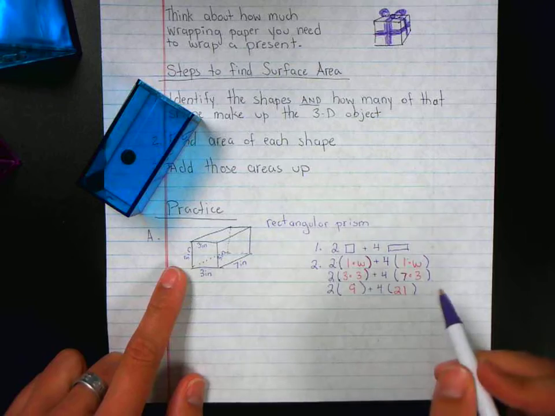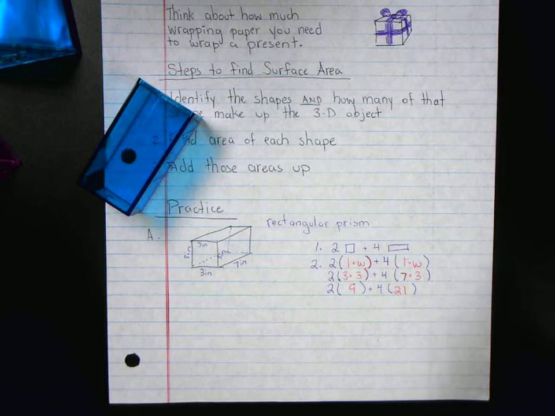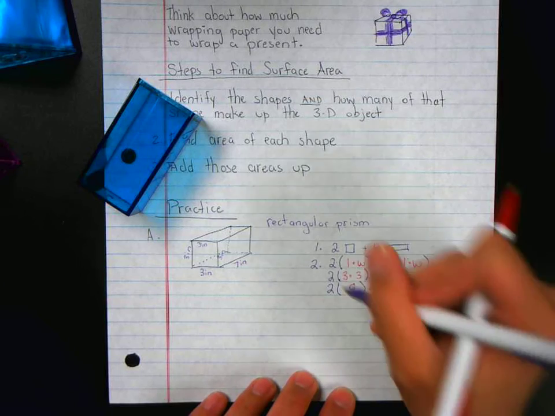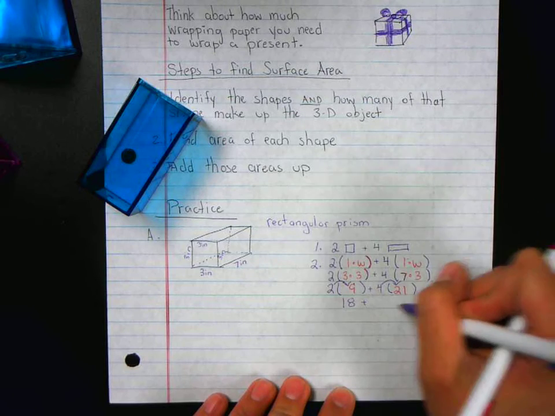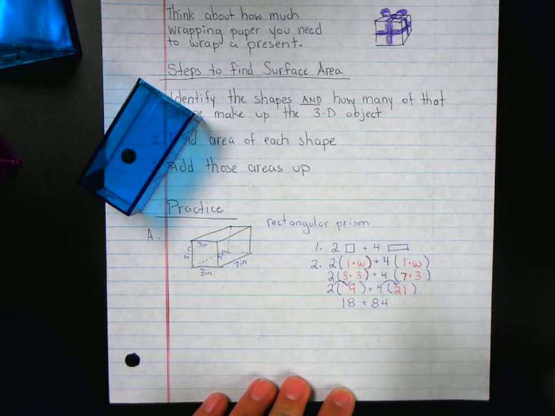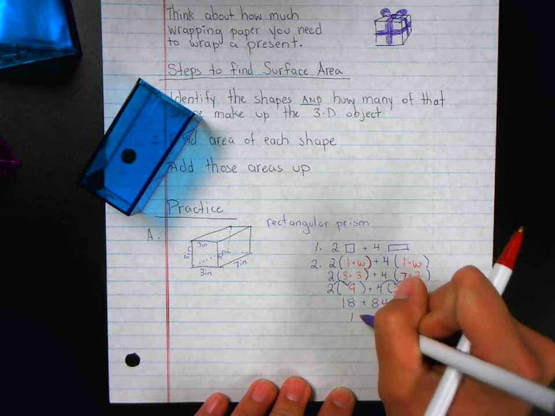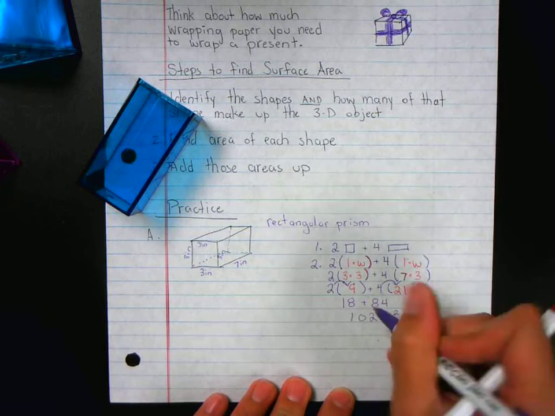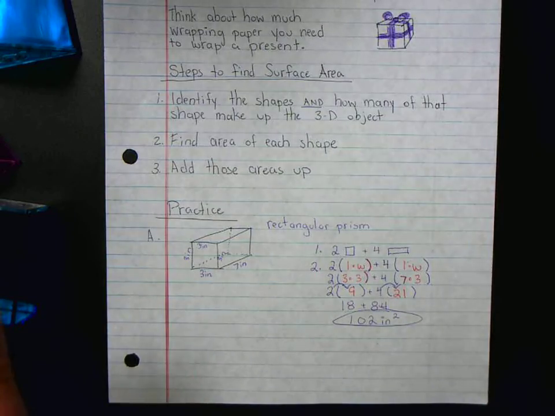All right, now we made it a little bit simpler, okay? So we have 2 times 9 plus 4 times 21. And again, with order of operations, you want to do these multiplication problems first, okay? 2 times 9 is going to be 18, plus 4 times 21, which is going to be 84. And when we add those together, we're going to get 102. And this is going to be inches squared. Still talking about areas, we still got our inches squared. All right, that was our rectangular prism. Let's go on to our next example.